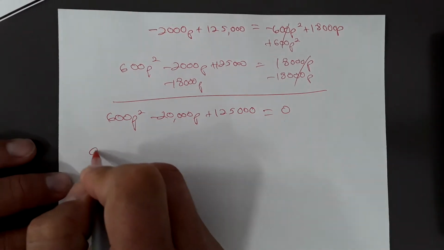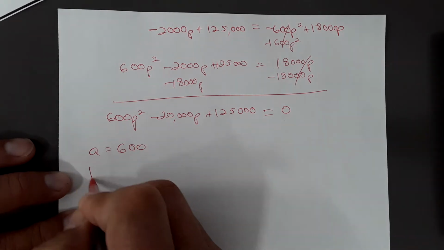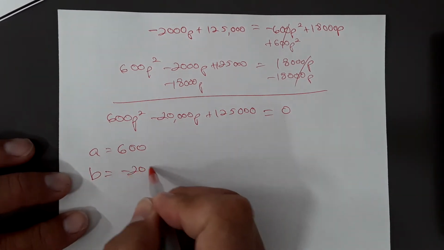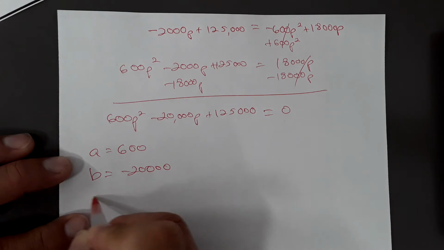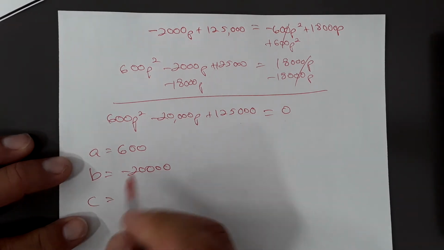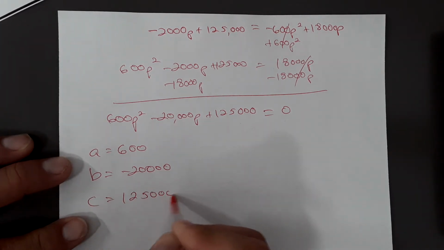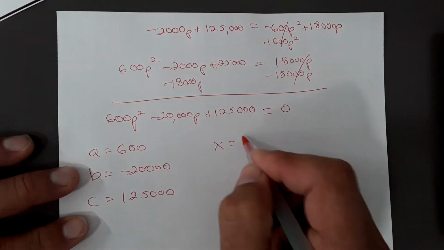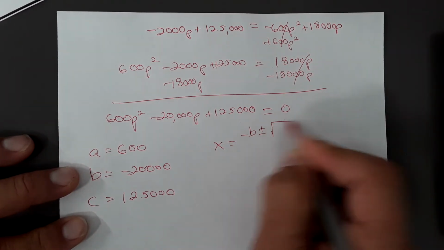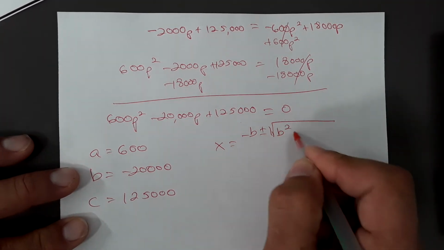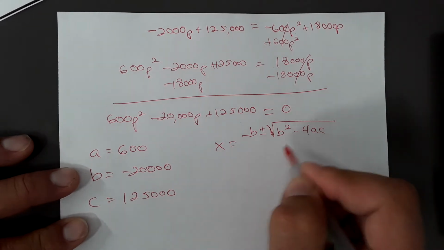Now that you have one side equal to 0, you're going to throw this into the quadratic formula. Your A value is going to be 600, your B value is going to be negative 20,000, and the C value is the constant, which is 125,000. And you're going to just throw these numbers in wherever they go in the formula.